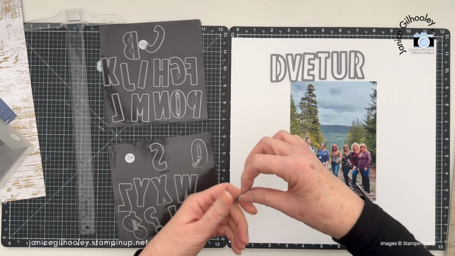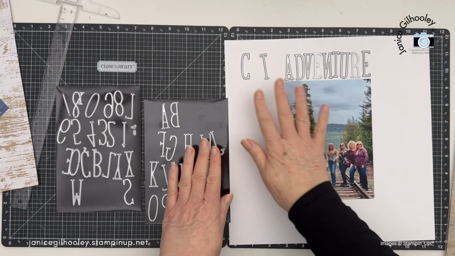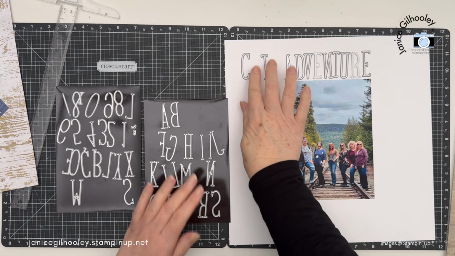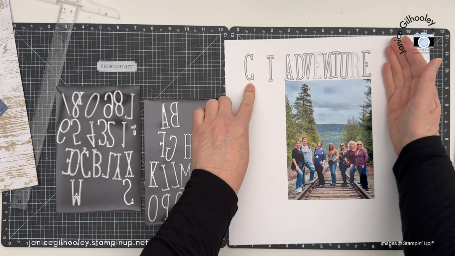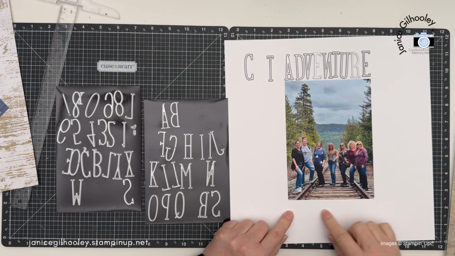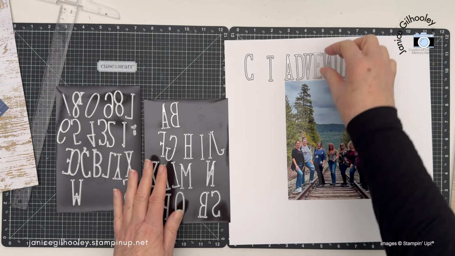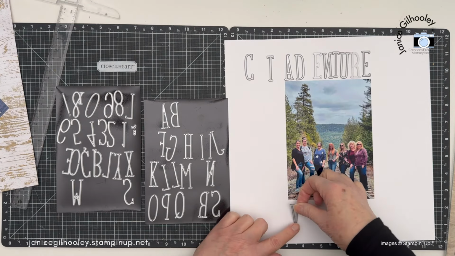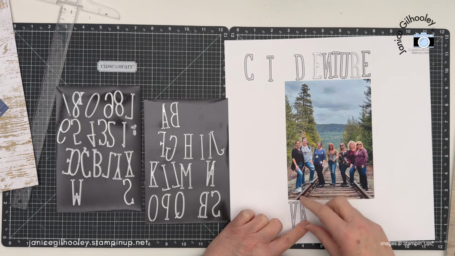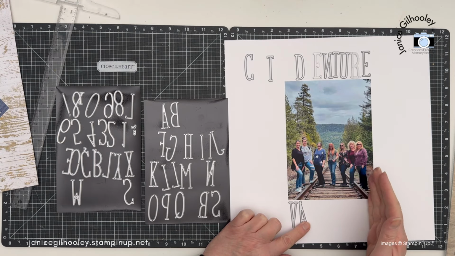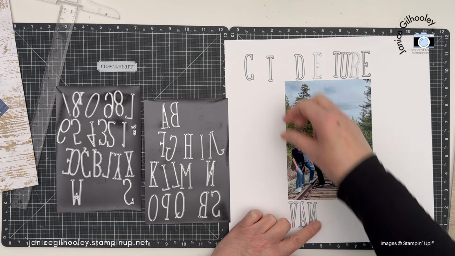So I'm going to scrap this alphabet and bring in the other one and see if I can map that out. So I've laid out my alphabet, A La Mode dies, so I know that CDT Adventure will fit across this page here. And then I'm going to have Vancouver down at the bottom. Because I know this is going to work, what I can do is just start building the Vancouver part and make sure it's going to be long enough because I don't want it to stop before the end of my photo here. So it's just a little bit of placement.